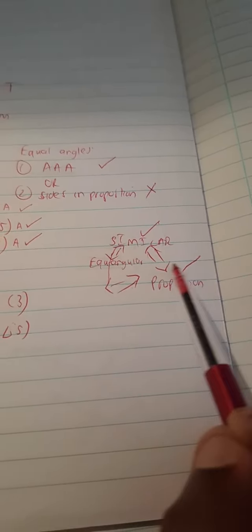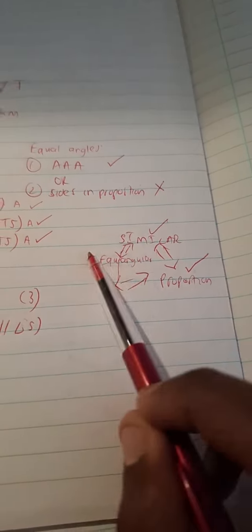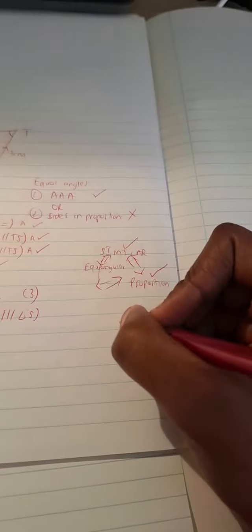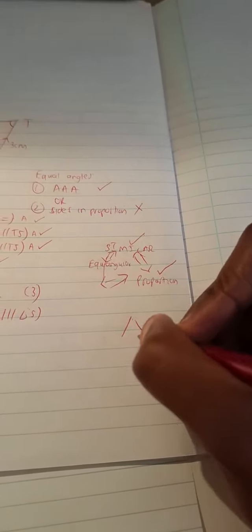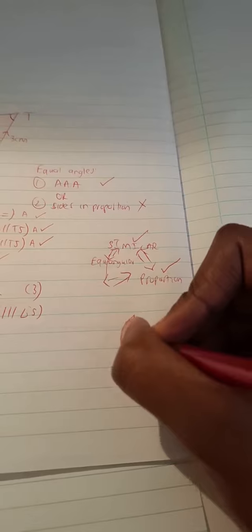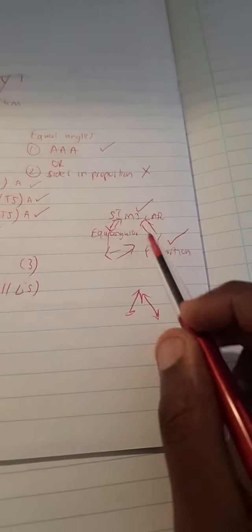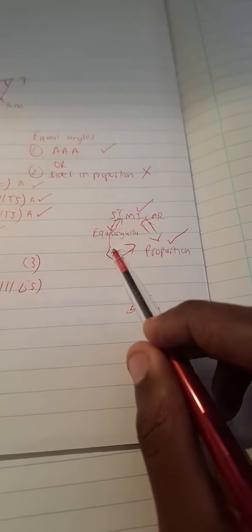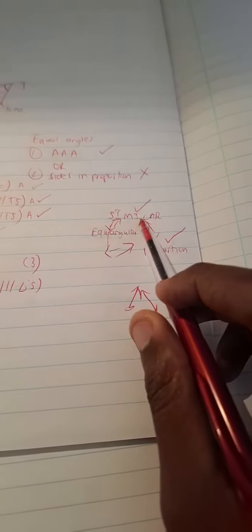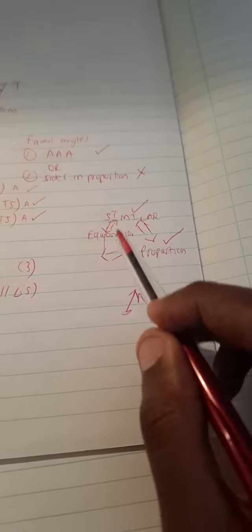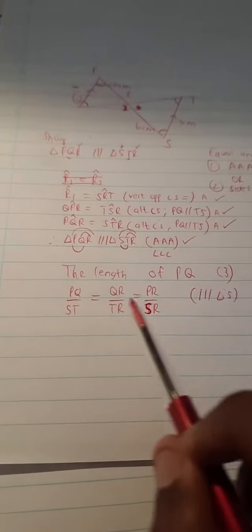So similarity means the sides are in proportion, proportional means equiangular, equiangular means similarity. It's a reversible thing, you know? It plays like that.